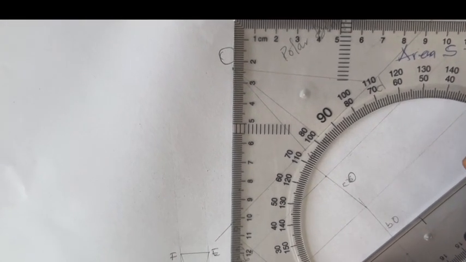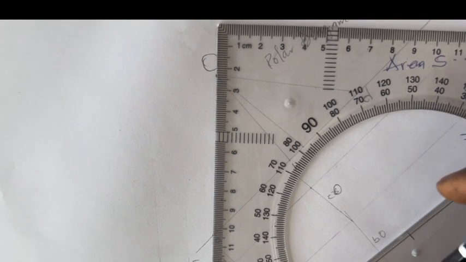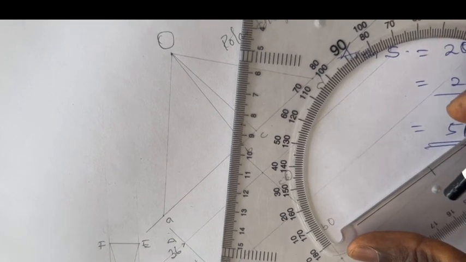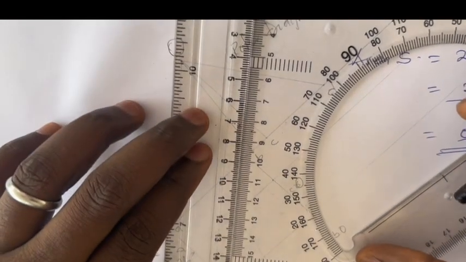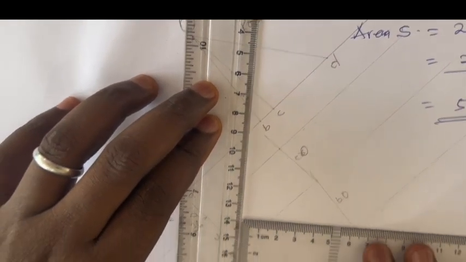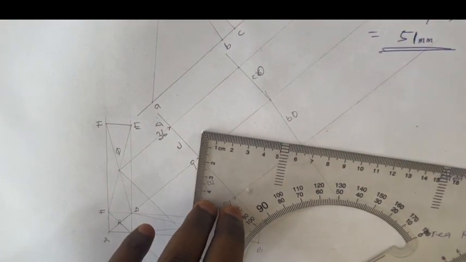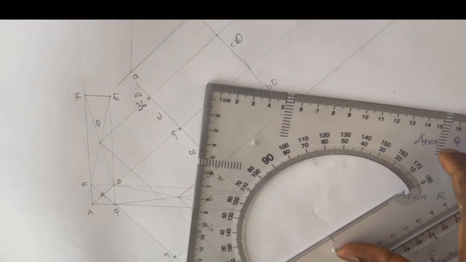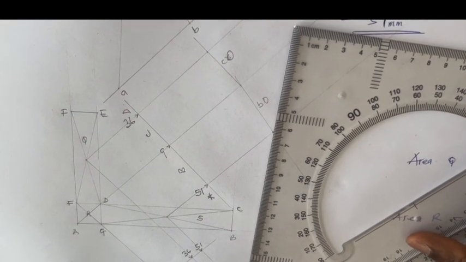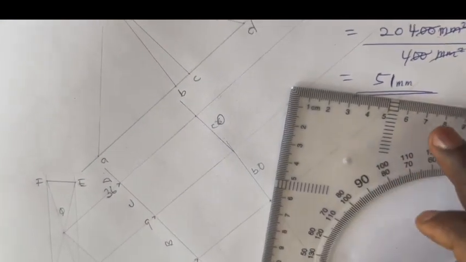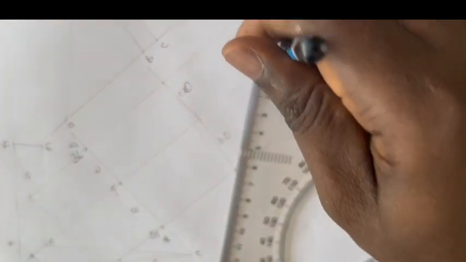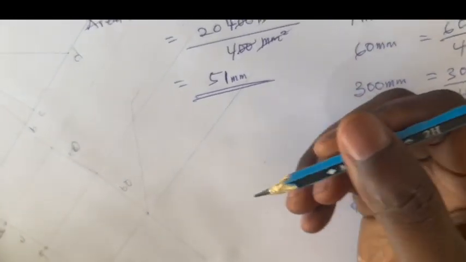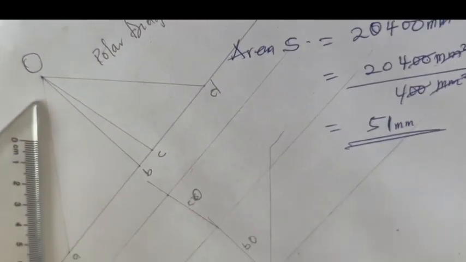So let me bring it down a little. Then send it up again. And that gives me my AO. So this line will be my AO, right? Now you can extend it to infinity, right? But this can be kept for the meantime.